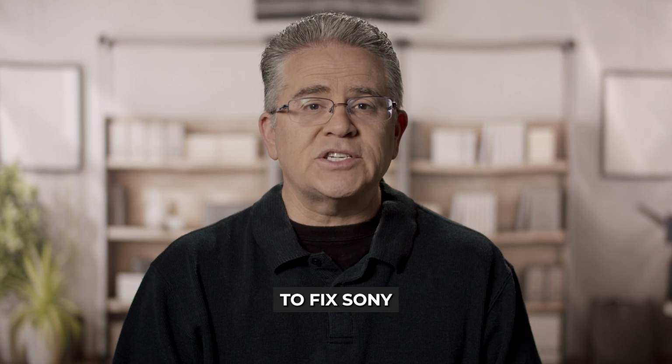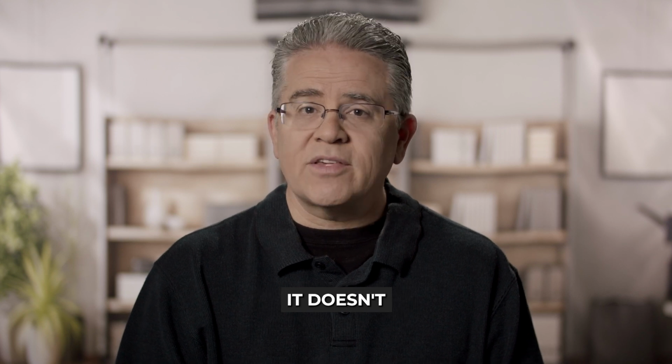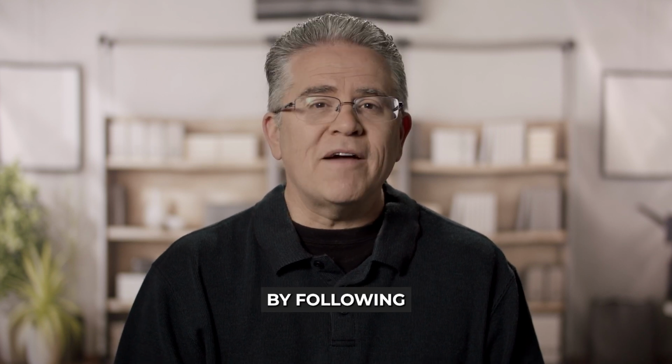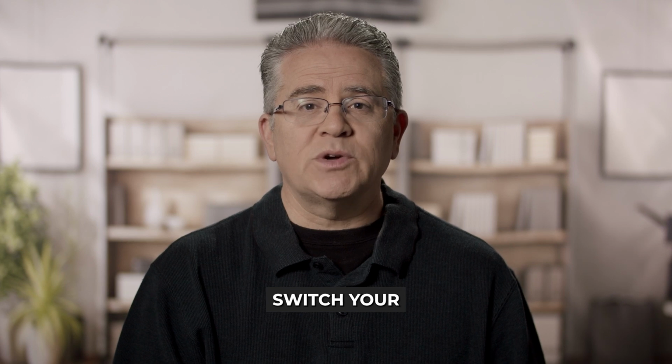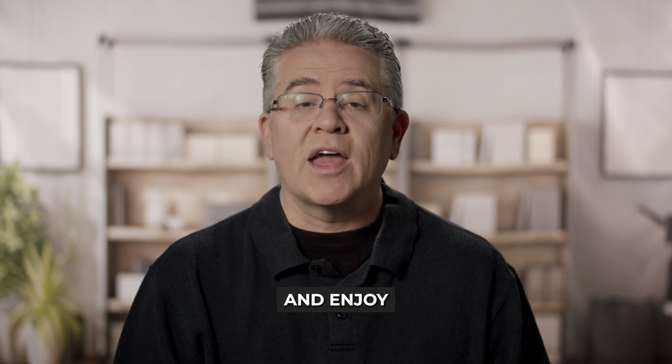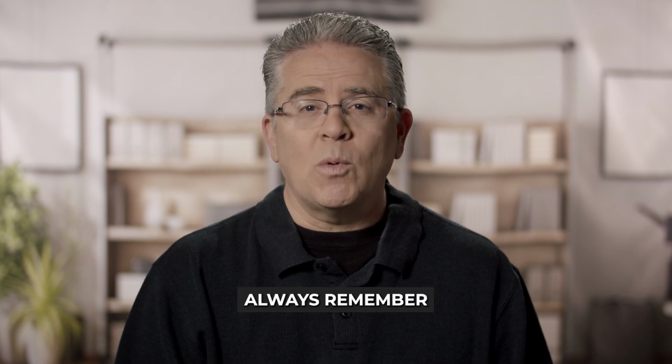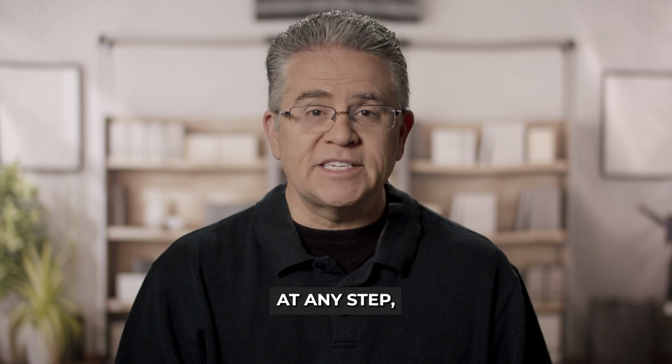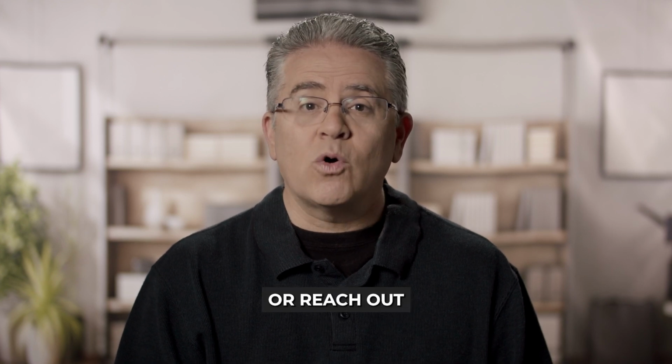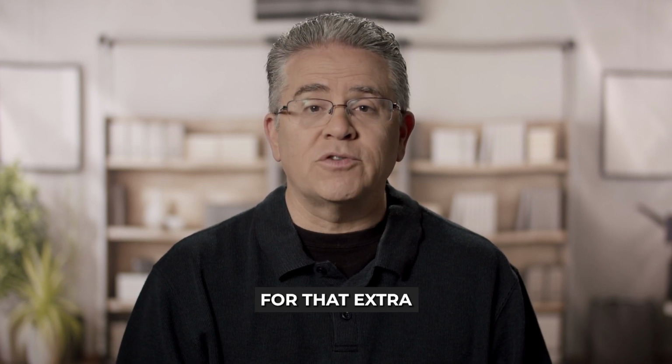Now that you know how to fix Sony TV demo mode, it doesn't have to be a source of frustration. By following these simple steps, you can switch your TV back to its normal settings and enjoy uninterrupted viewing. Always remember, if you feel unsure at any step, check your model's user manual or reach out to Sony support for that extra peace of mind.